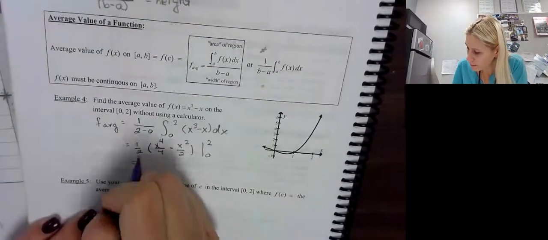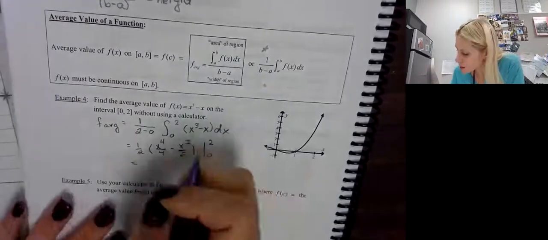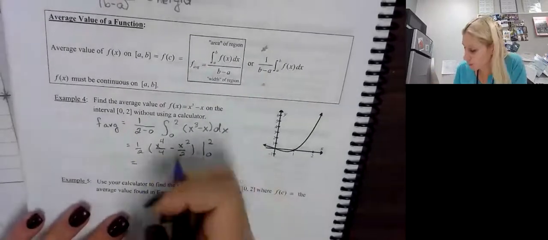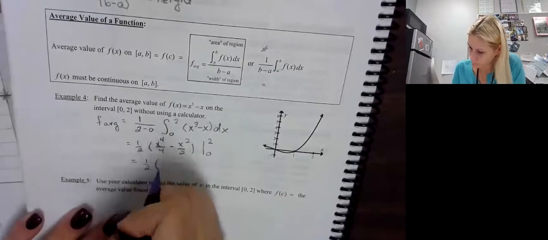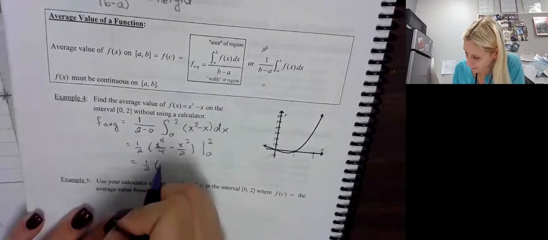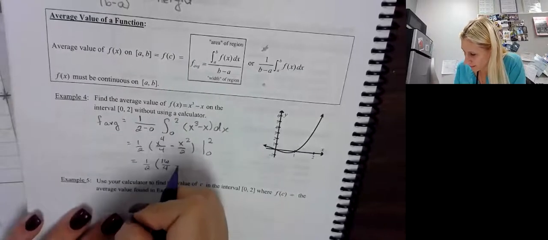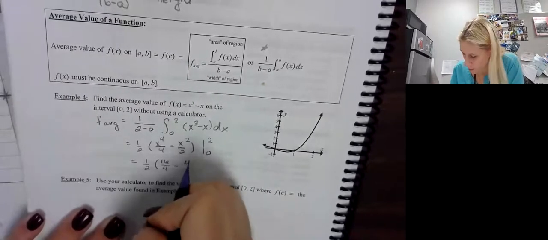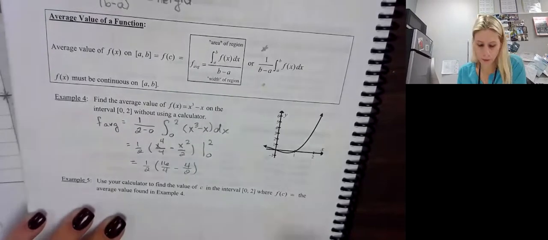Okay, don't forget this 1/2 goes to both, so when you do your 0 and your 2. So upper boundary goes first, so 1/2 times 2 to the 4th is 16. So we have 16 over 4 minus 4 over 2. Okay, that's plugging in our upper boundary.